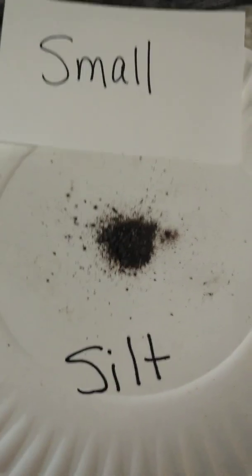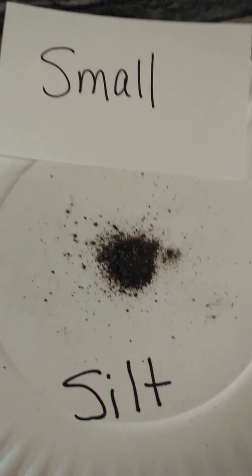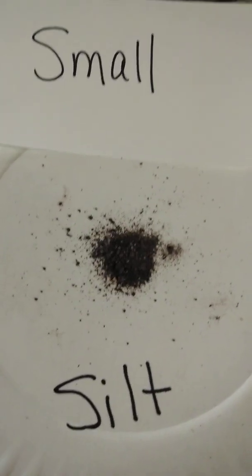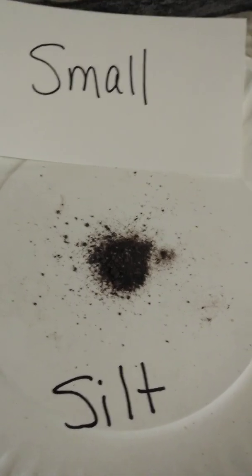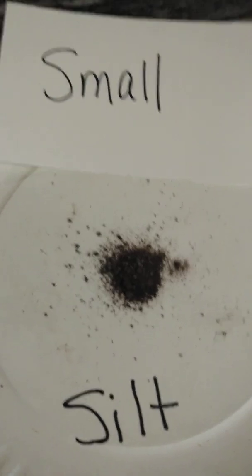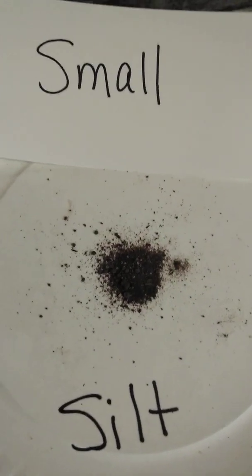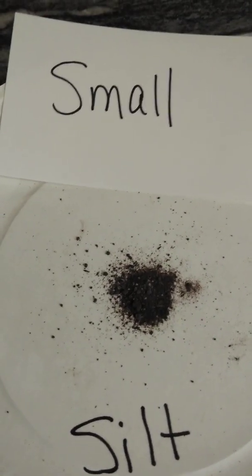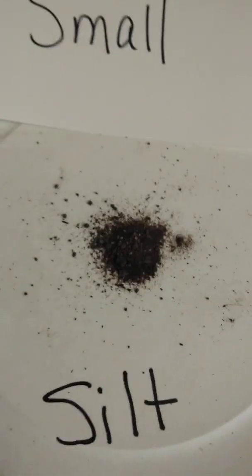Here is silt. It's a little bigger than the clay. I'll show you that in a little bit. And silt is usually found around wet bodies of water, such as rivers or lakes. When it's wet, it gets slippery. It's not rough or grainy.